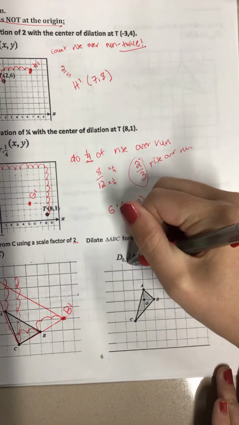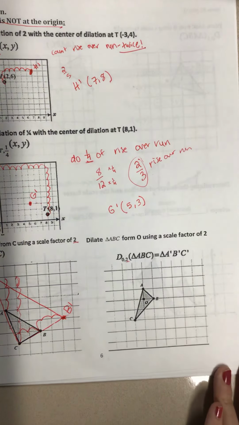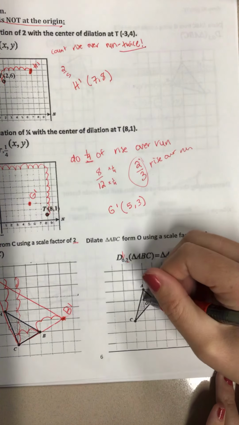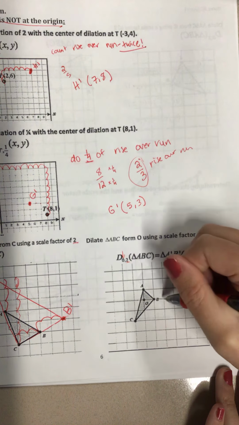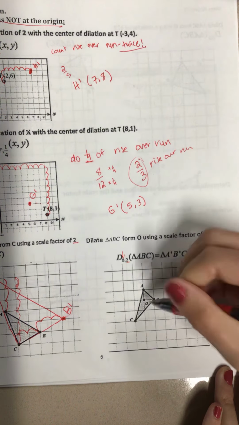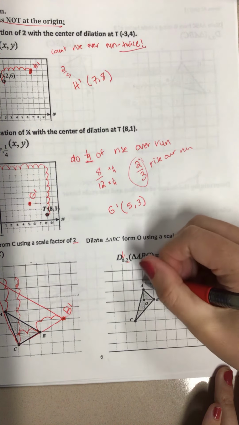Do the same thing over here. My dilation is 2, and I'm at B. And this time my center is O. So it's 1 to the right is B, so I'm going to go 1 more to the right. I'm just going to double it. And then this one is 1 up, so I'm going to go 1 more up.